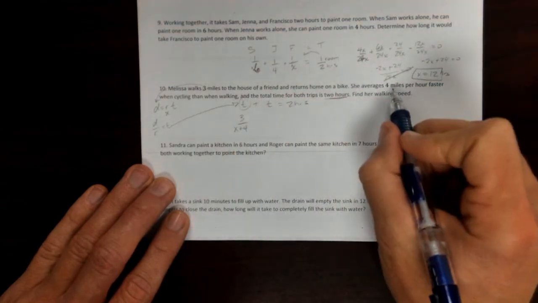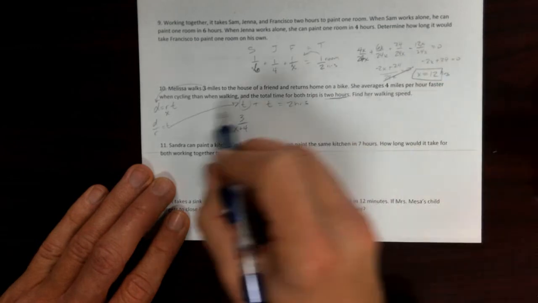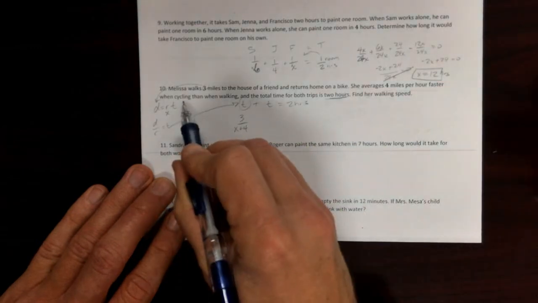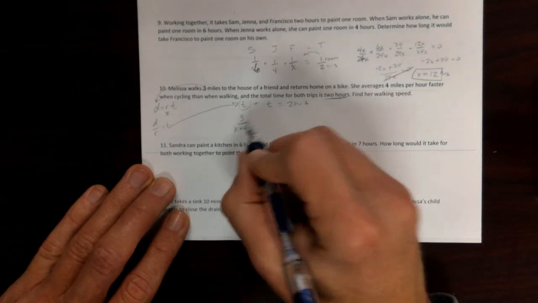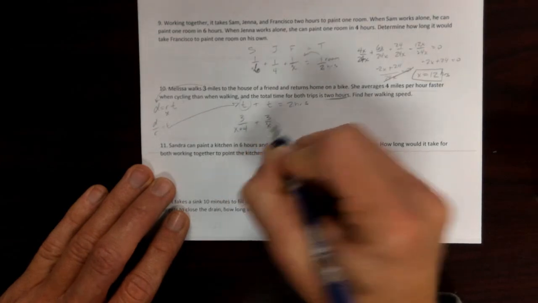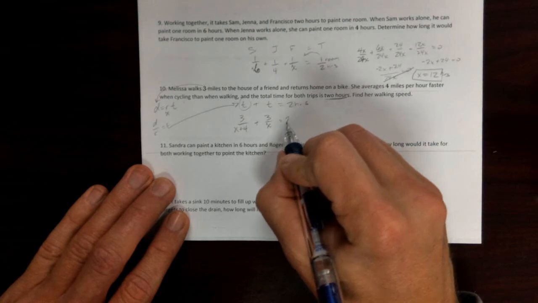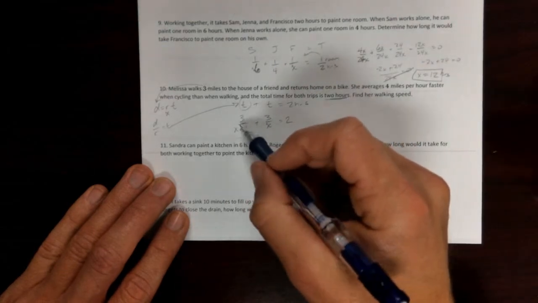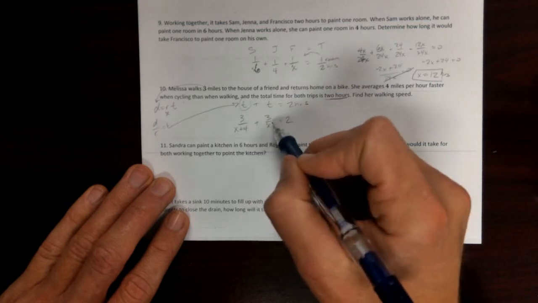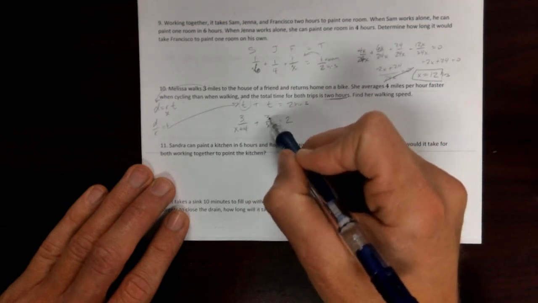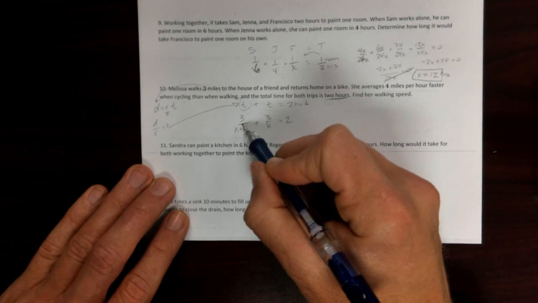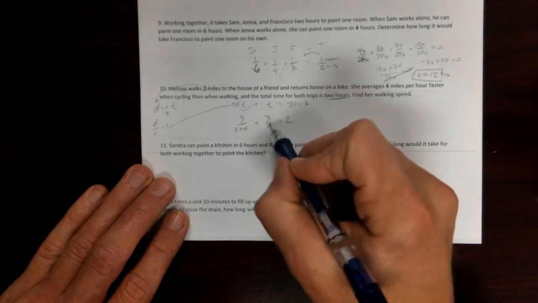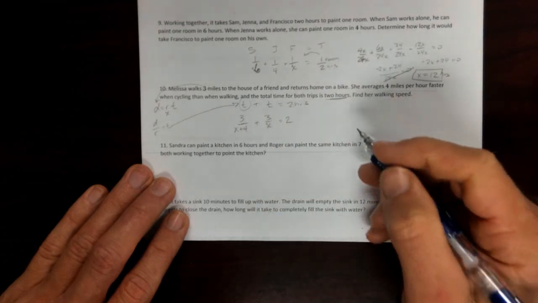Why is it x plus 4? Because she averages 4 miles per hour faster cycling than when walking. So 3 over x plus 4 plus 3 over x is equal to 2 hours, right? This is the ratio for time. I did distance over rate. This is the trip going there. This is the trip coming back. That's equal to 2 hours.